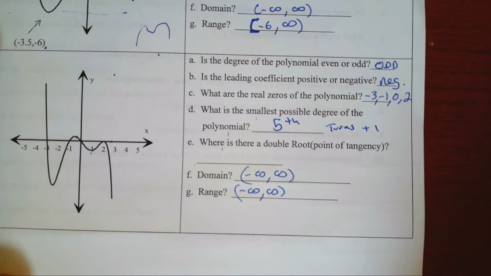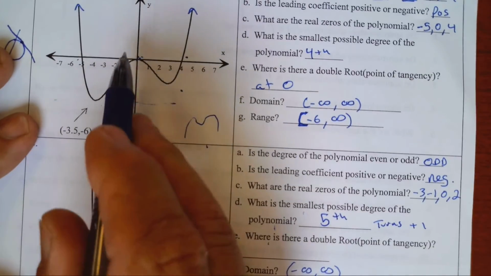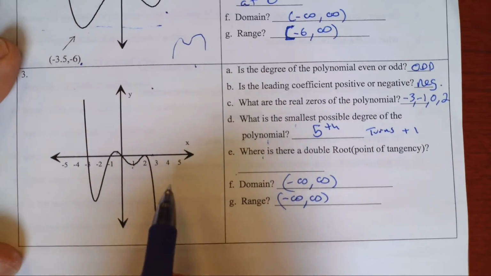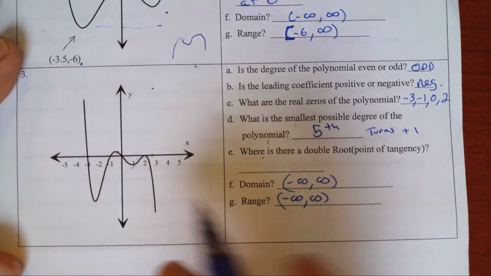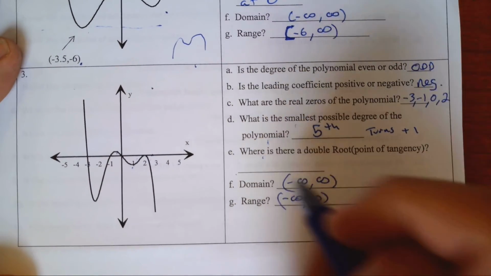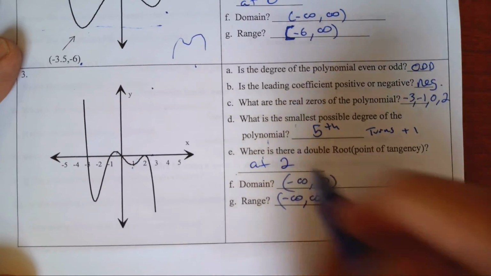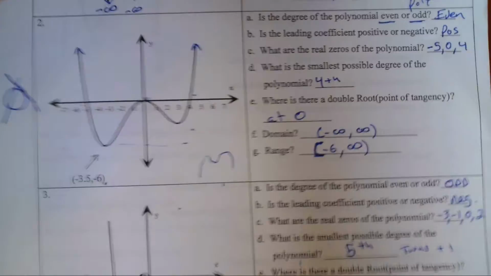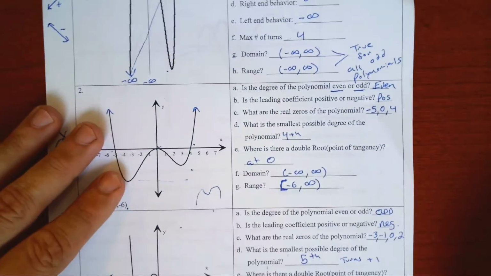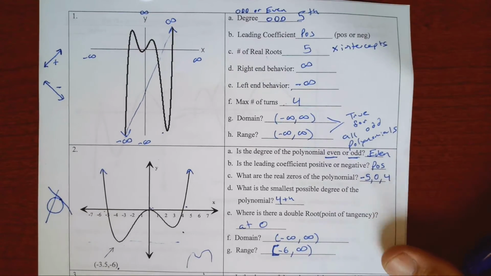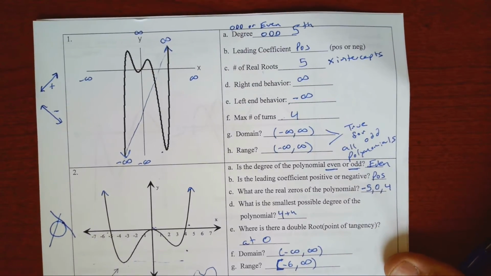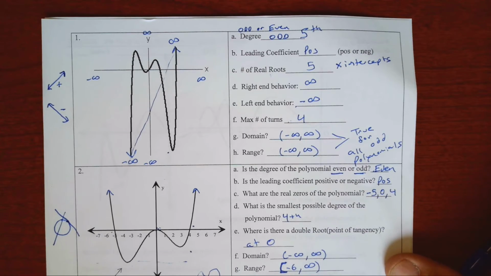And then where's the double root or point of tangency at this one? Remember the double roots that bounce. So here we got a double root at 2, right? Because it comes up, bounces off, and keeps going down. Any questions on any of that before we move on? Because we do have a couple new things to add that we haven't really done yet.